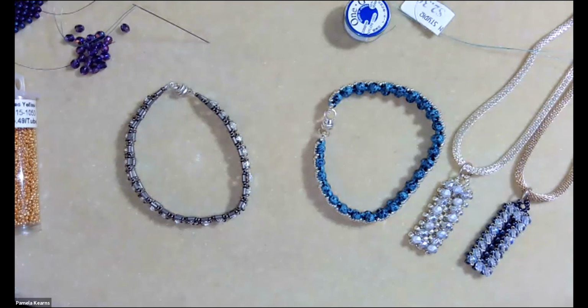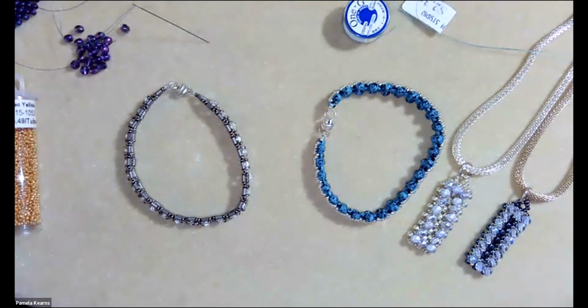So tonight we are doing right angle weave, and let me just switch cameras here. Indy is being Indy, and he's into everything, so he may even photobomb the beadboard here.